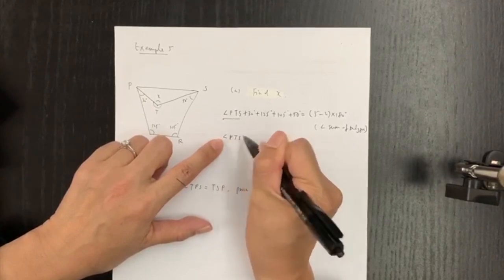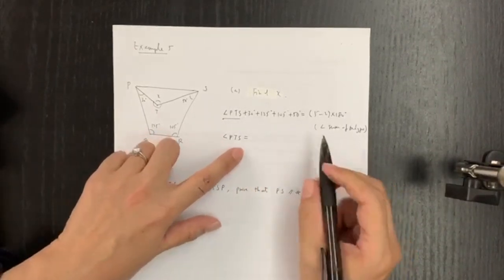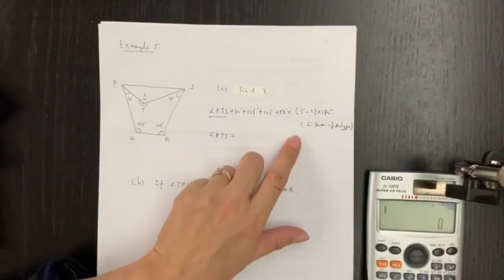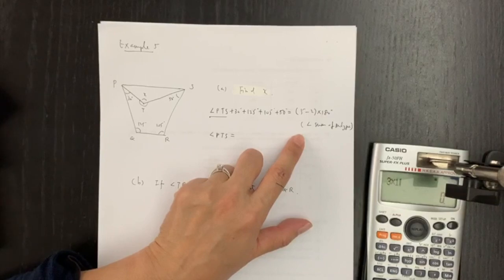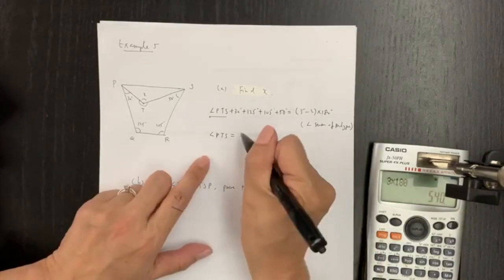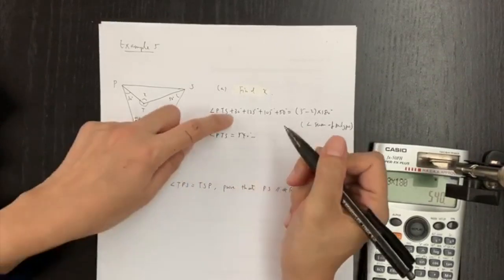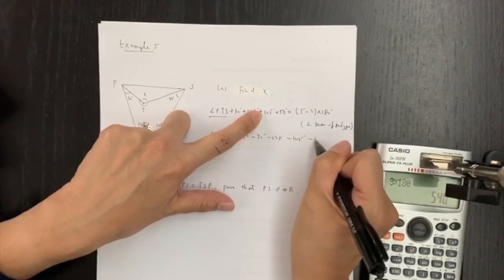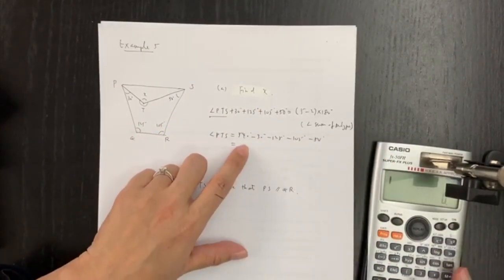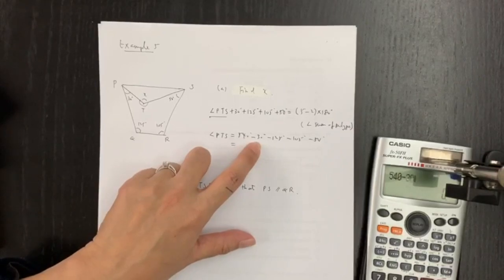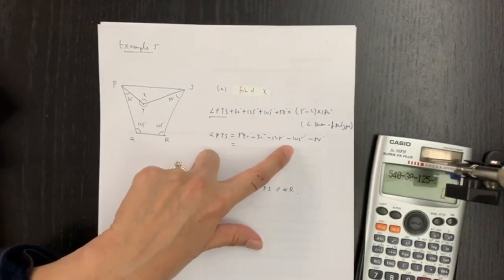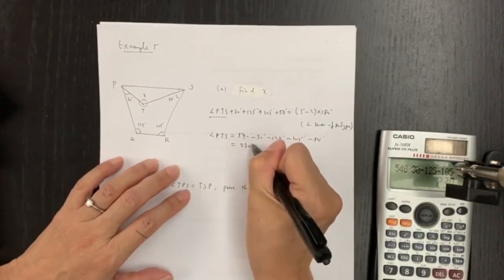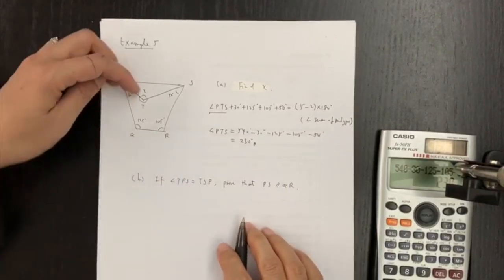Angle PTS is equal to, so where's my calculator? The sum of a pentagon is 3 times 180, so 540, and then move all this to the right hand side, minus. So I get this angle as 540 minus 30 minus 125 minus 105 minus 50, so this angle is equal to 230, right?